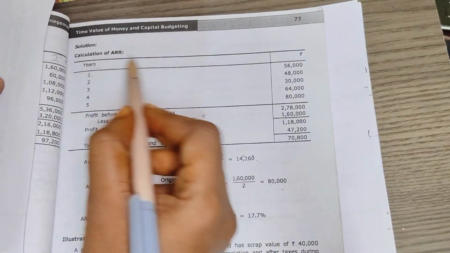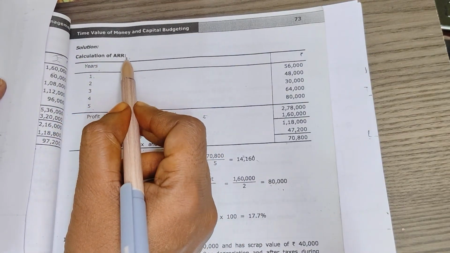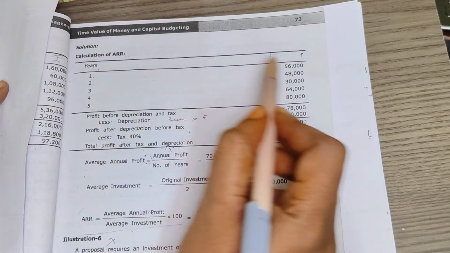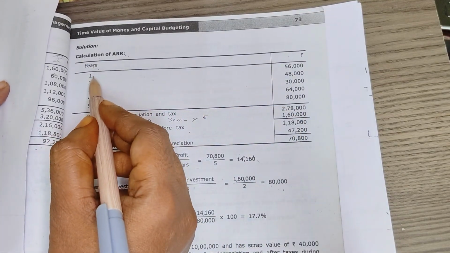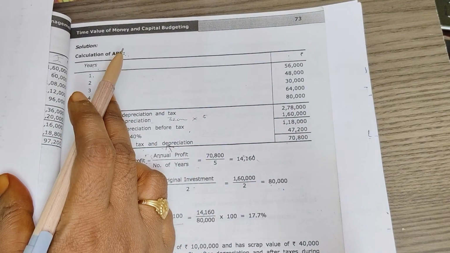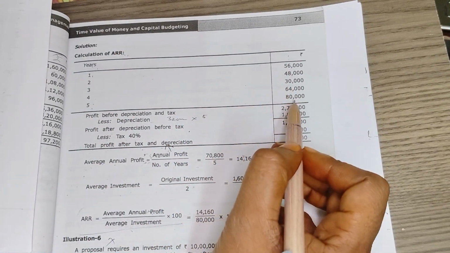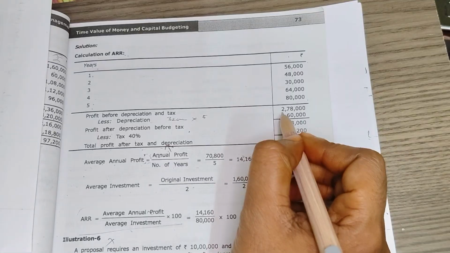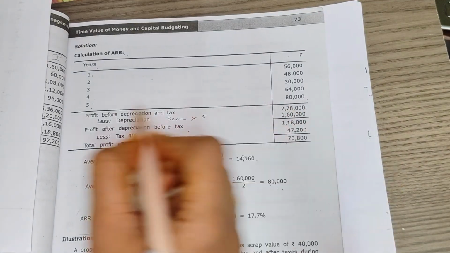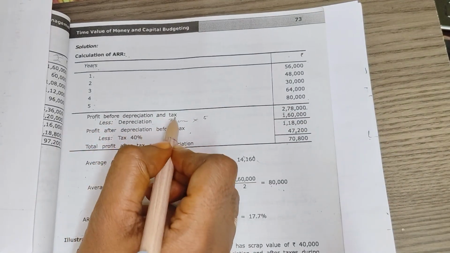Let's start our solution. Calculation of ARR. Here I am taking years amount. How many years are there in the question? 5 years. So profit before depreciation and tax, those amounts you need to take as it is here. Take the total. You will get 2,78,000. What is this? Profit before depreciation and tax.